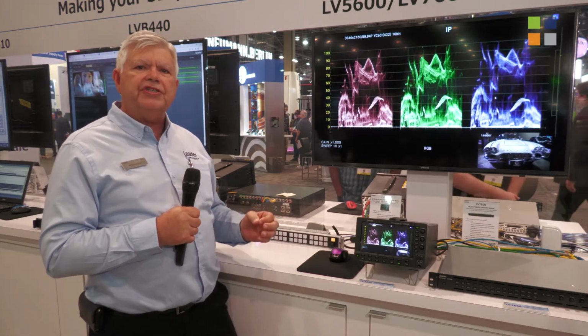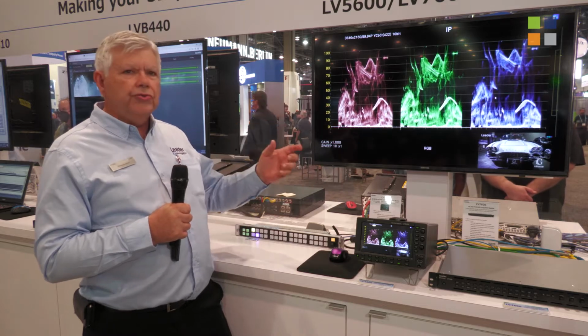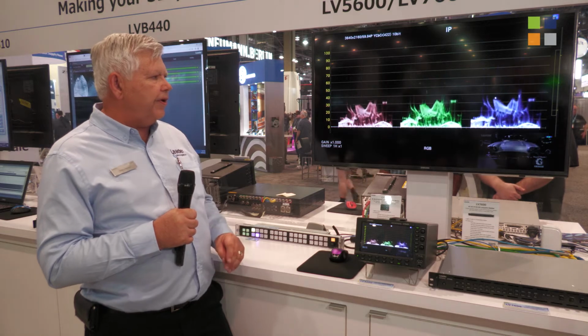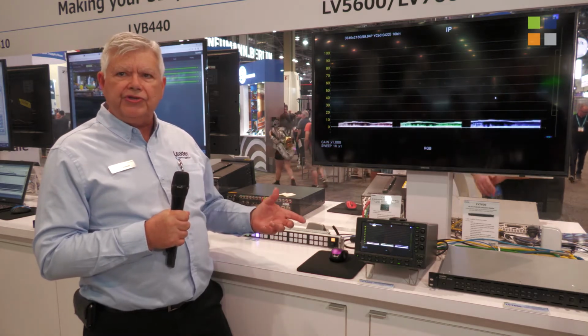It's almost instantaneous. It's incredibly fast NMOS control using a UHD service. So it's very fast, very efficient, and very easy to use.